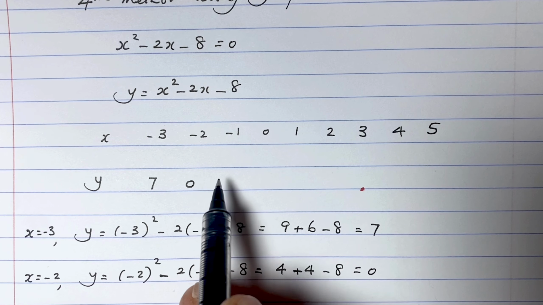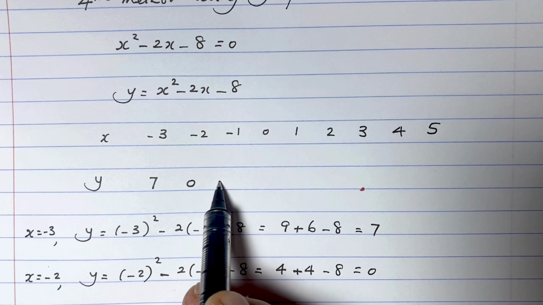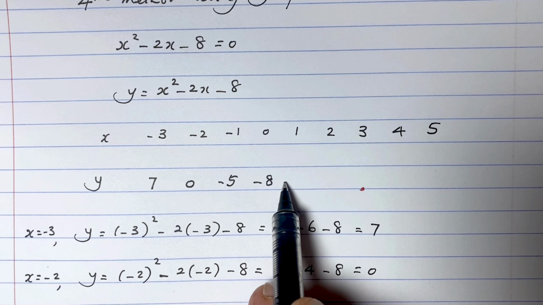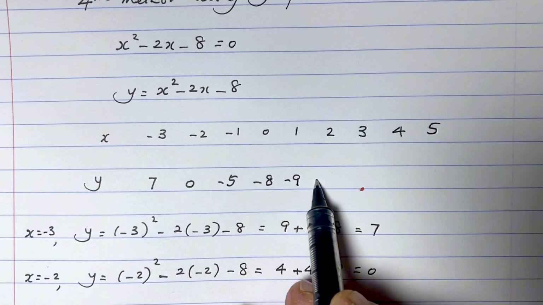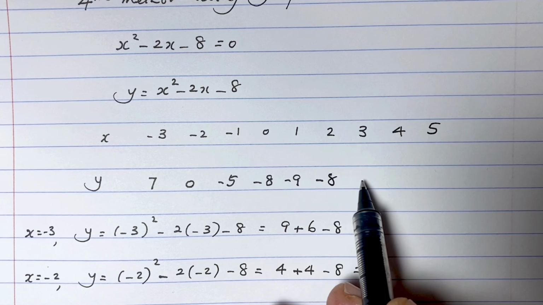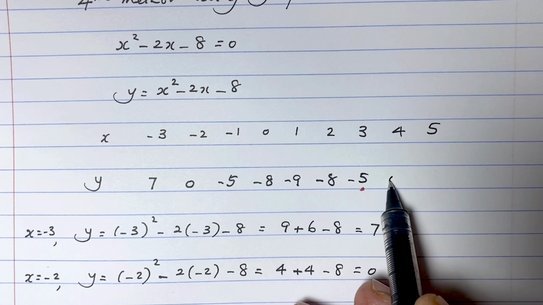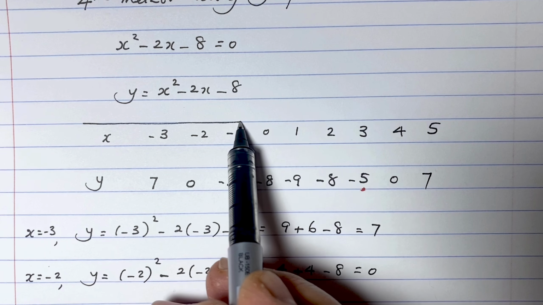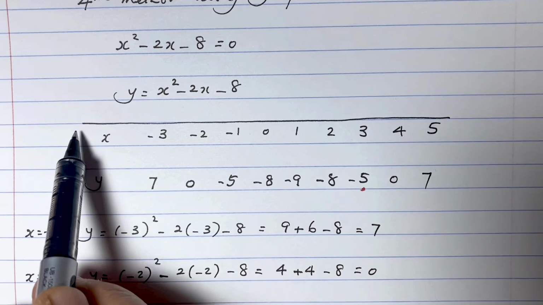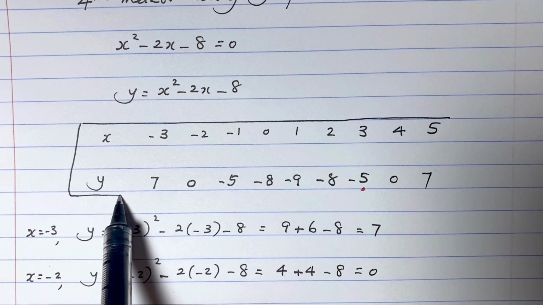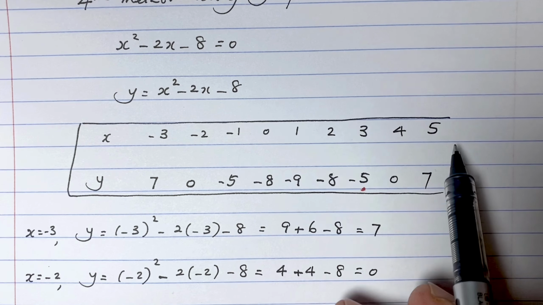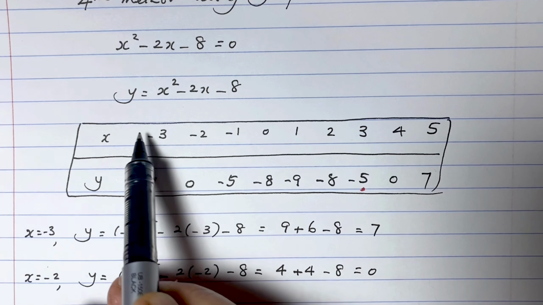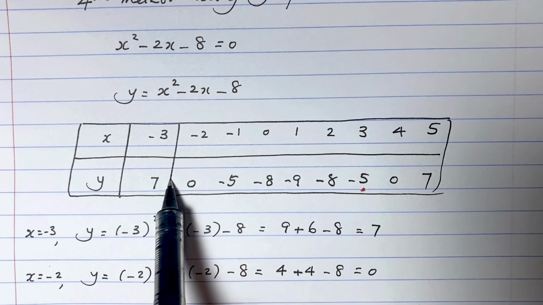I have already worked this out. When you replace minus 1, you get minus 5. For 0, you get minus 8. For 1, you get minus 9. For 2, you get minus 8, minus 5, 0, and 7. So this is the table of the results in order to plot the graph. So the x and y values.